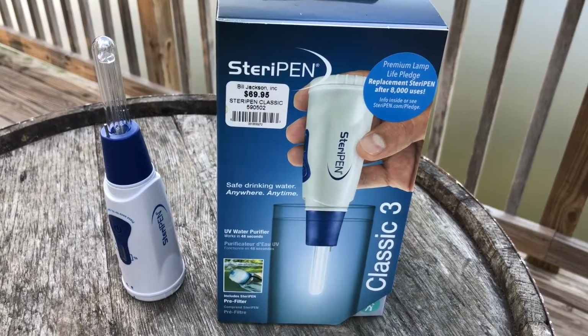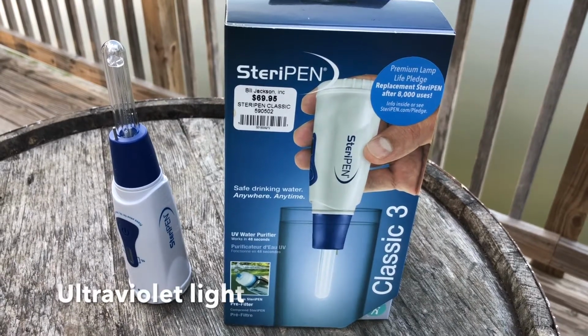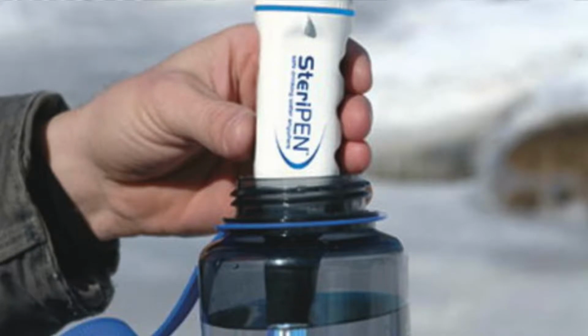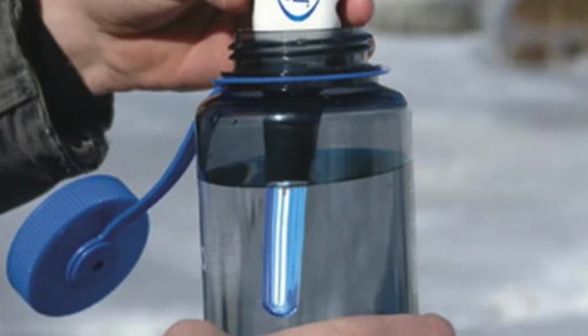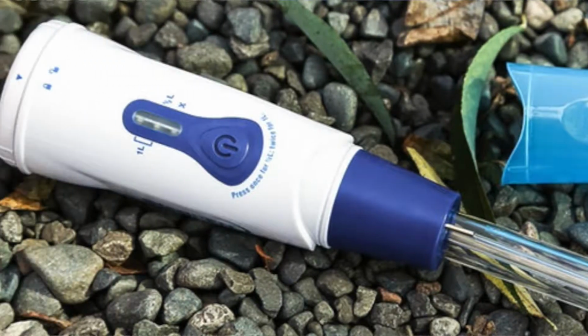Another option for water purification is called the SteriPEN. The SteriPEN purifies your water in less than a minute using ultraviolet light. What's nice about it is it takes out the taste. However, it does need to be pre-filtered water, and it is somewhat dependent on batteries.